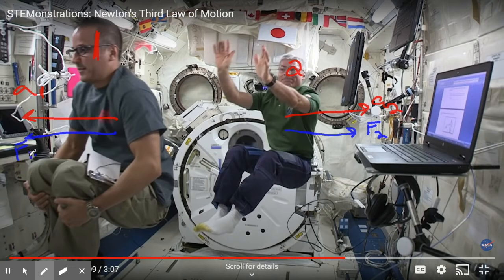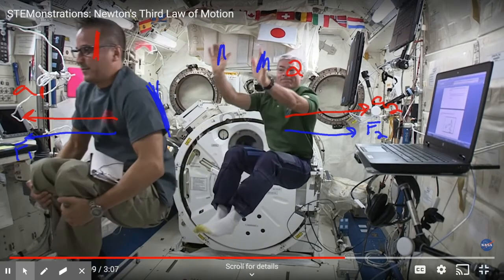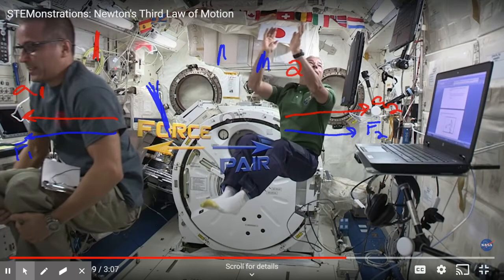If we had a force sensor connected to the back of this astronaut over here and the hands of this astronaut here, what you would see is that the forces measured by those force sensors would be exactly the same. Just to play it back one more time, they start together, they push off of each other, and then they fly away. Notice this graphic was essentially showing you what I was just showing you there. We see the force, the action, and then we see the reaction.